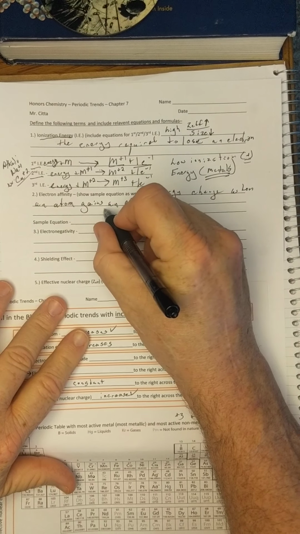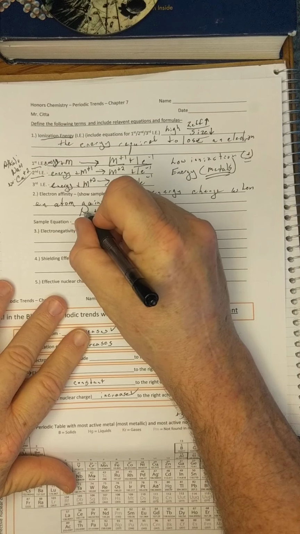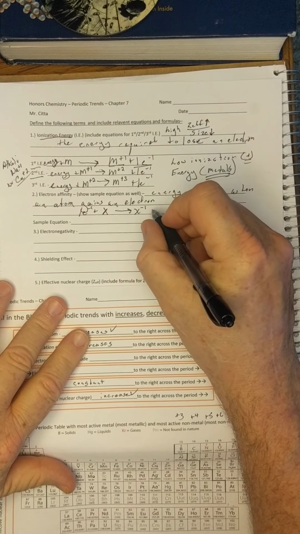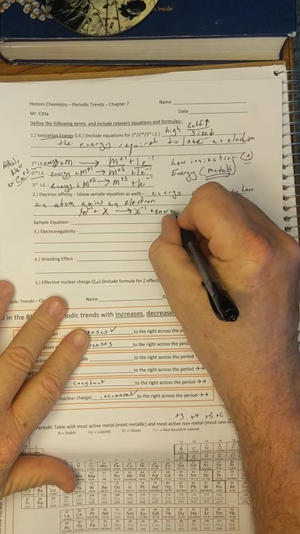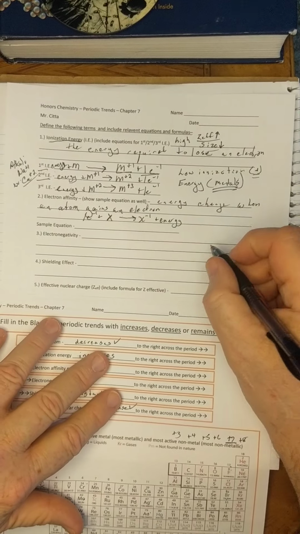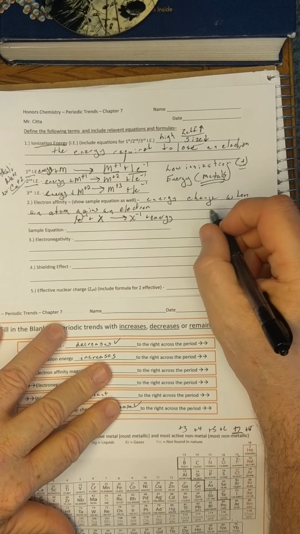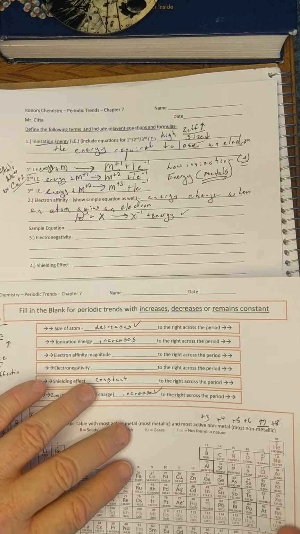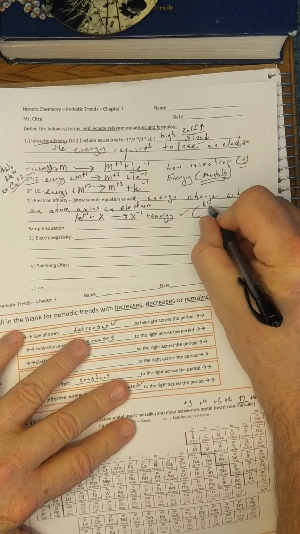So if I have something like X and it gains an electron, now it becomes X minus. This is exothermic, it releases energy, commonly exothermic.